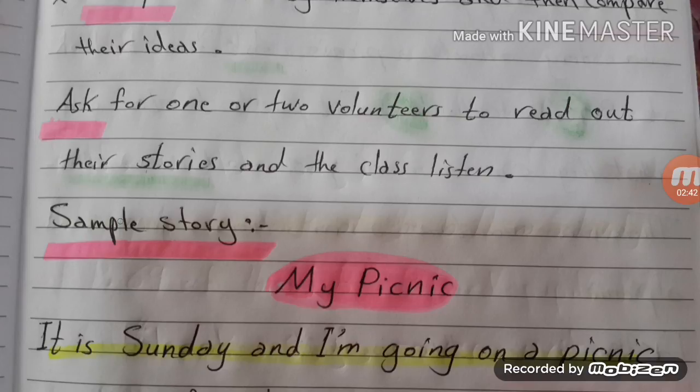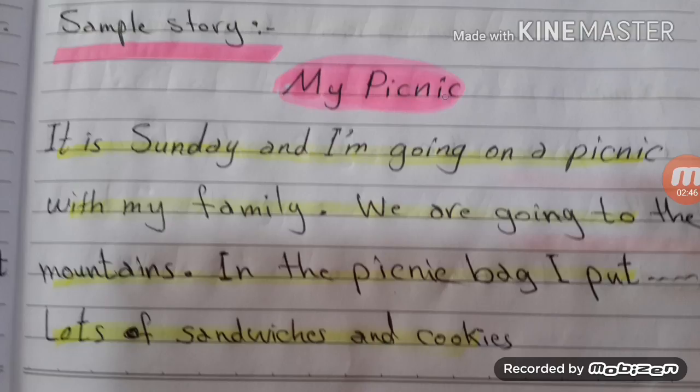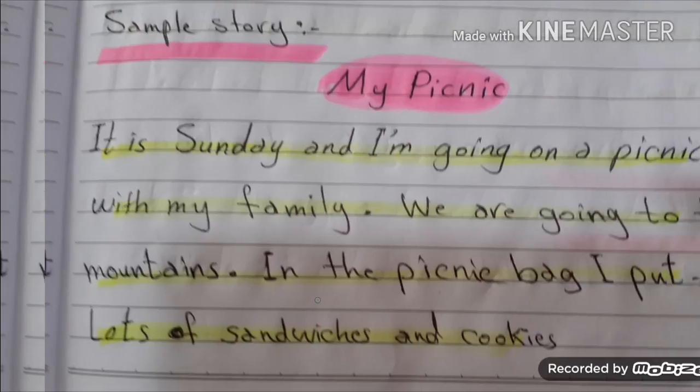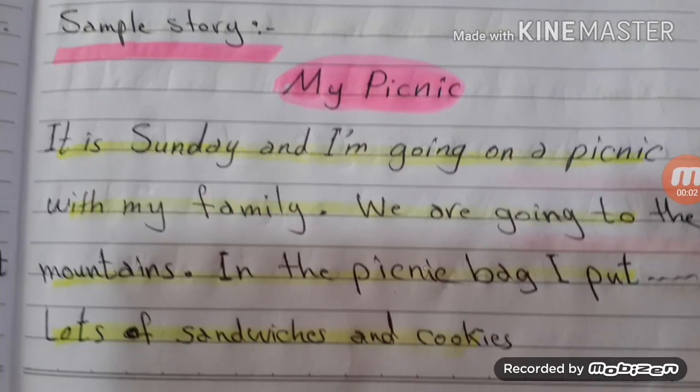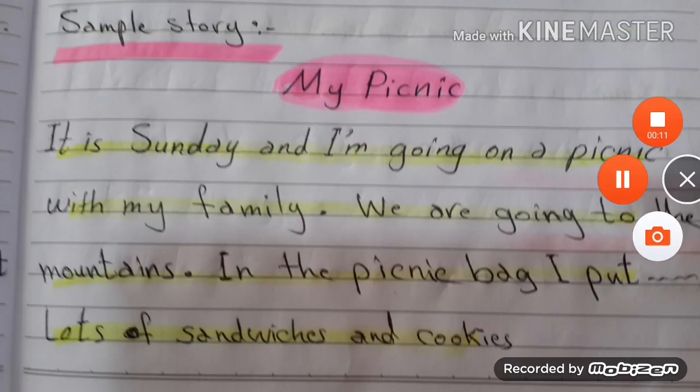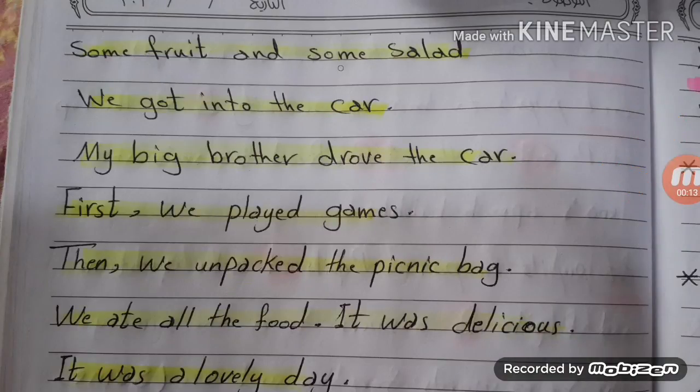Simple story يعني قصة أو نموذج لقصة. My picnic هذا العنوان. It's a Sunday and I'm going on a picnic with my family. We are going to the mountains. In the picnic bag يعني في حقيبة النزهة I put lots of sandwiches and cookies. وضعت الكثير من السندويشات والكوكيز الكعك. Some fruits and some salad.